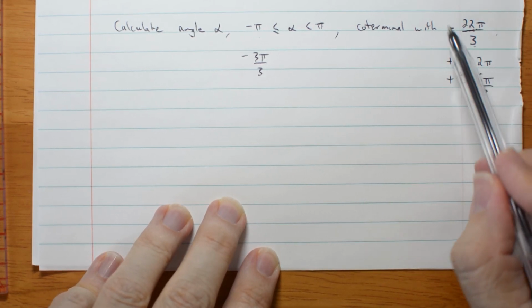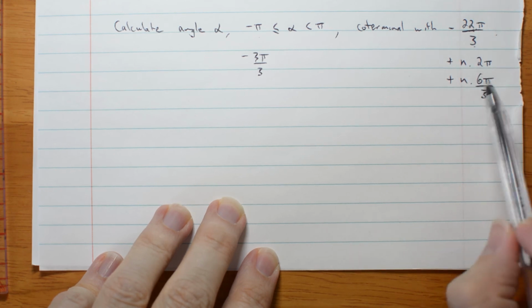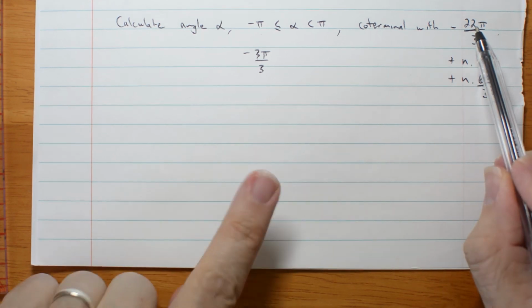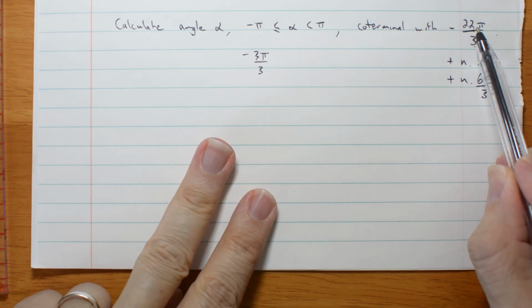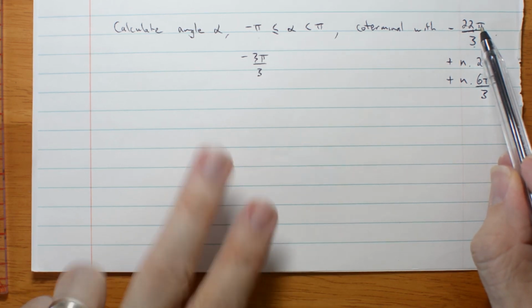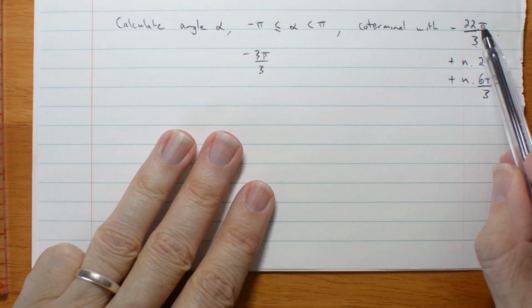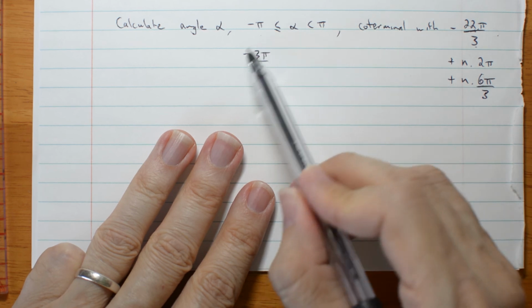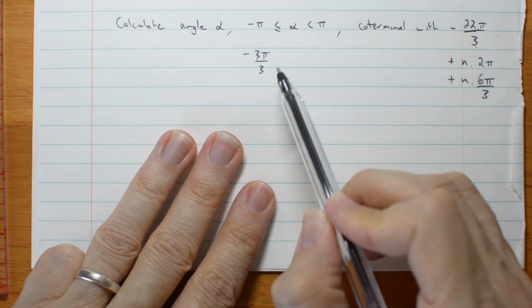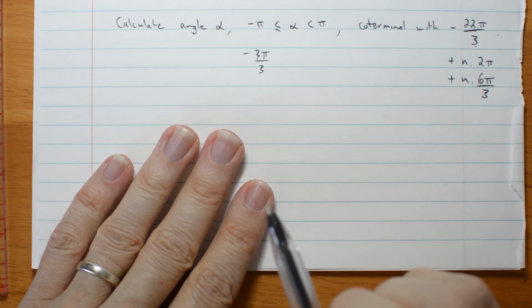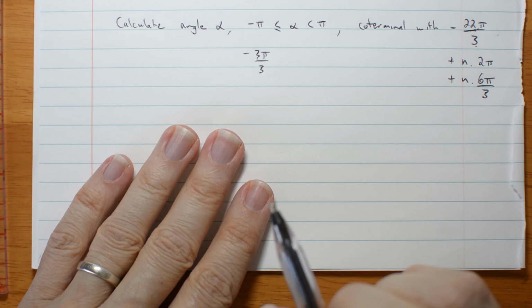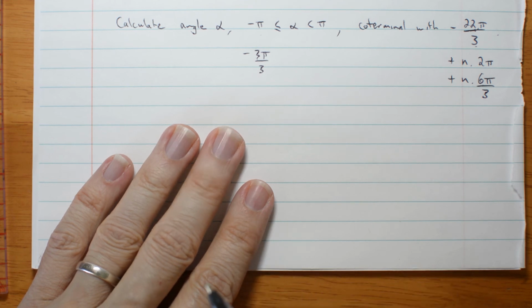So negative 22, if I add 6 once, I get to 16. If I add 6 twice, I get to 10. If I add 6 3 times, I get to 4. Negative 4 pi on 3 is still less than this, so I need one more. 4 lots of 6 pi on 3 will get me to negative 4 thirds becomes plus 2 thirds.